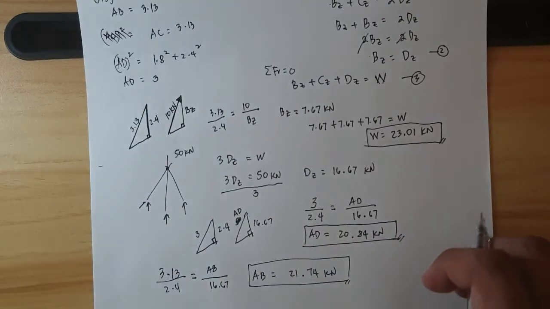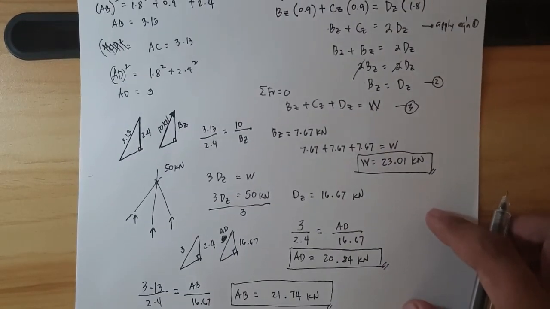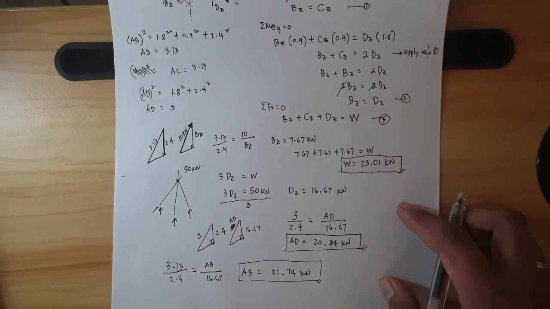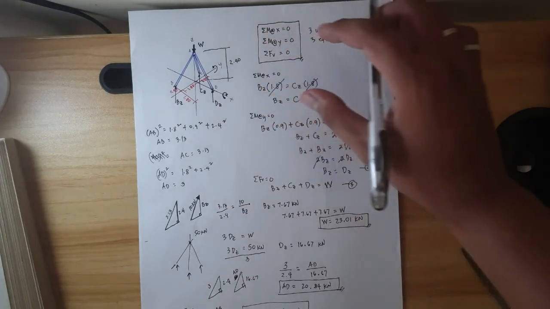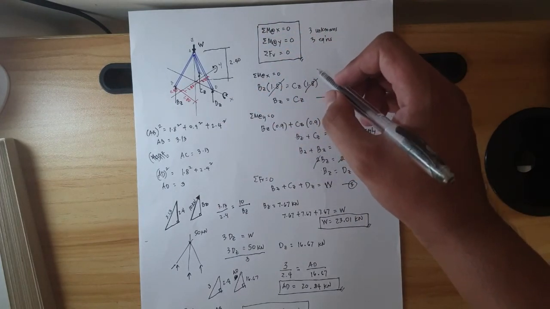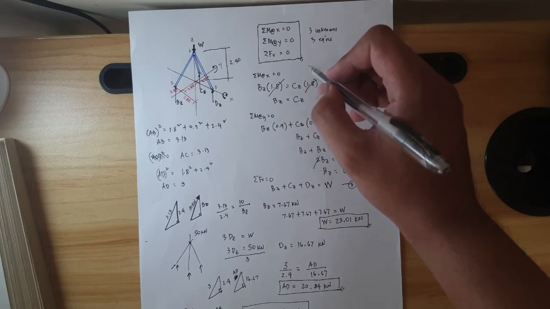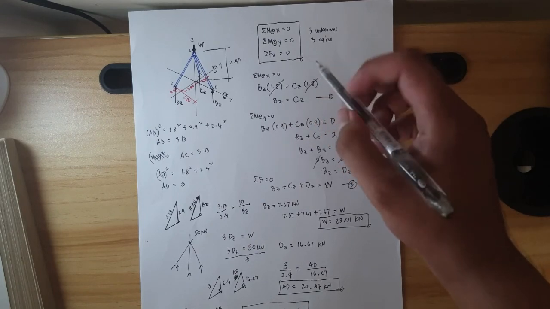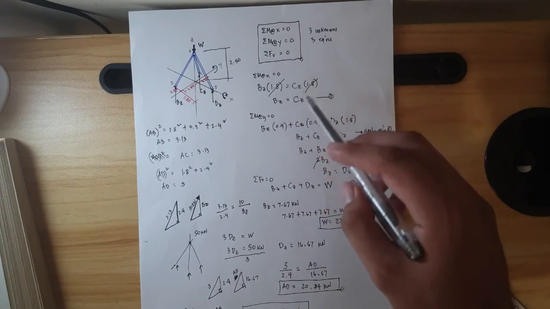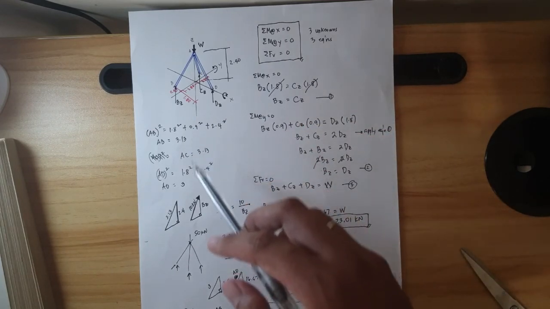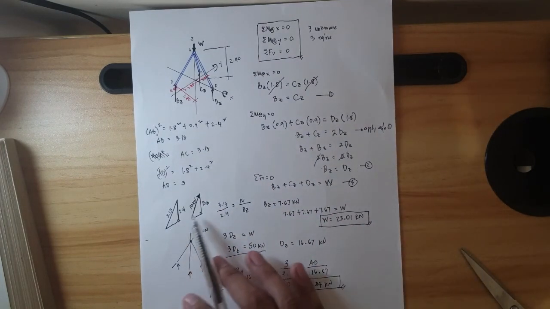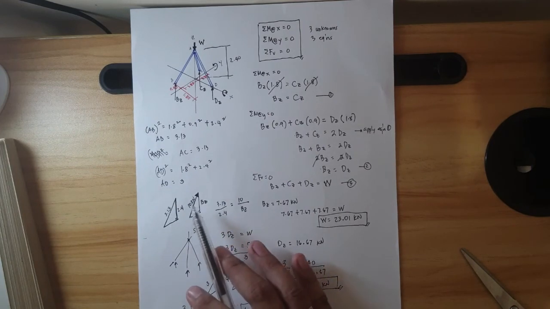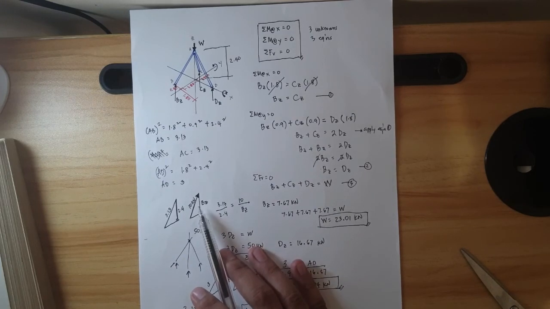Okay? So, is it clear? We took the moment at X and moment at Y, then the summation of vertical forces. Then you get the leg distances using the distance formula, and you proportionate the given to the leg length or the resultant of components.